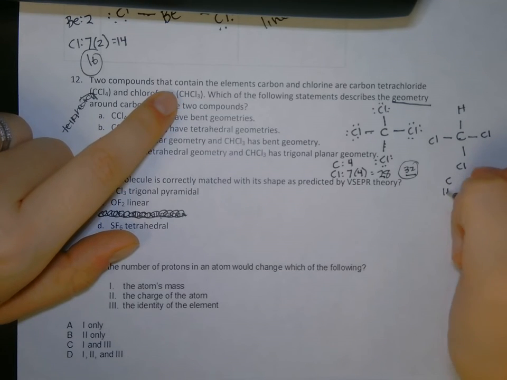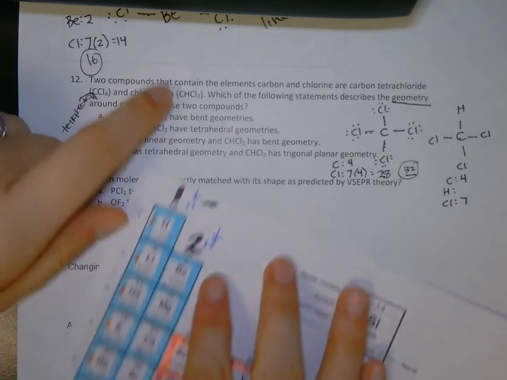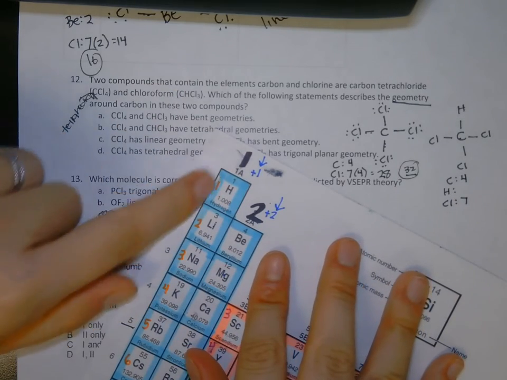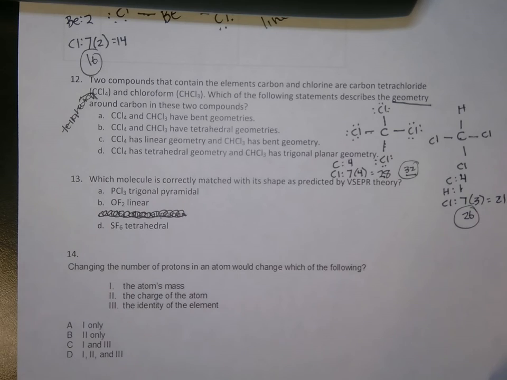So I have carbon, hydrogen, and chlorine. I know that carbon has 4 valence electrons. I know that chlorine has 7 valence electrons. And hydrogen is in group 1, so it has 1 valence electron. I have 1 of carbon, 1 of hydrogen, but I have 3 chlorines, so I have to multiply this number by 3 to equal 21. So 21 plus 4 is 25, plus 1 is 26. So I have to draw 26 valence electrons.